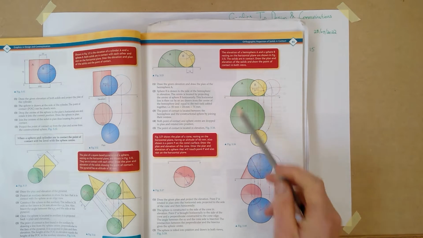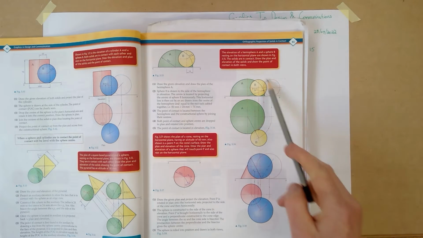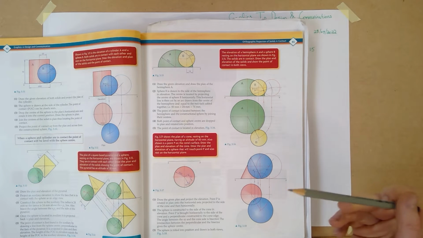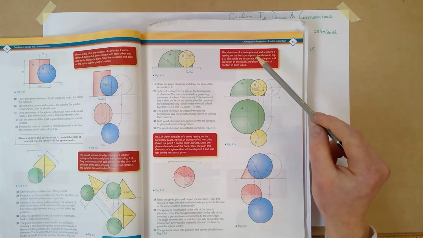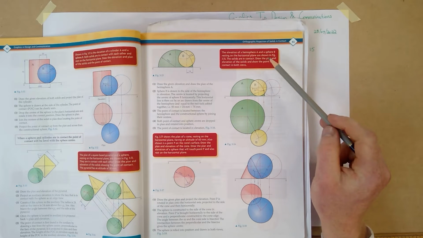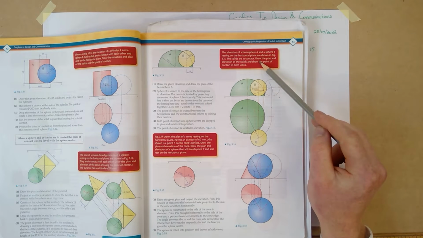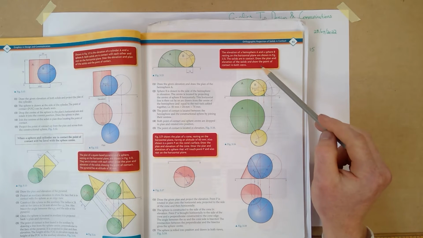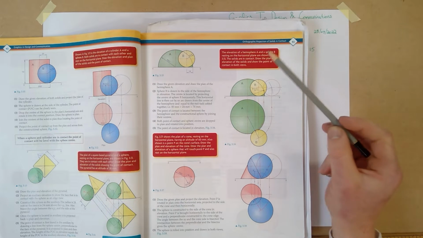So in this video we're going to deal with this question here, this worked example from the David Anderson book, page 43. The elevation of a hemisphere A and a sphere B resting on the horizontal plane are shown. The solids are in contact. Draw the plan and elevation of the solids and show the point of contact in both views.